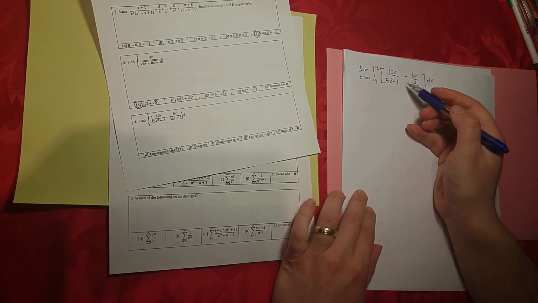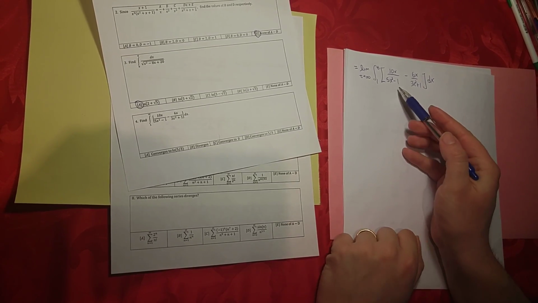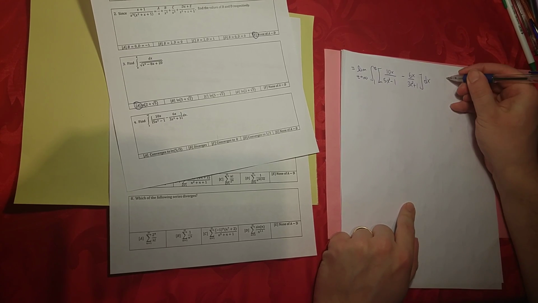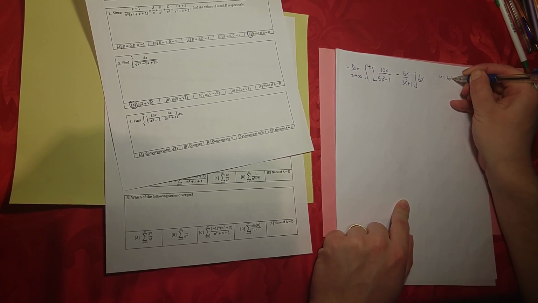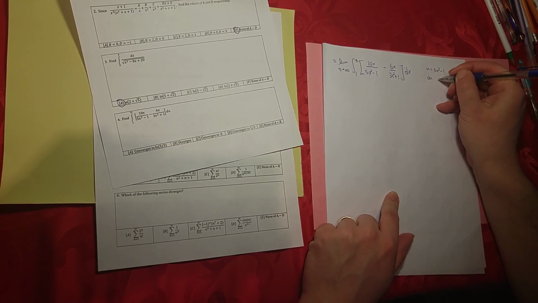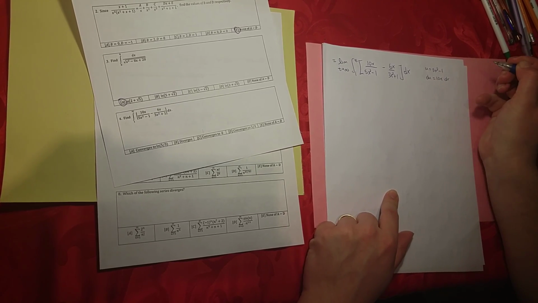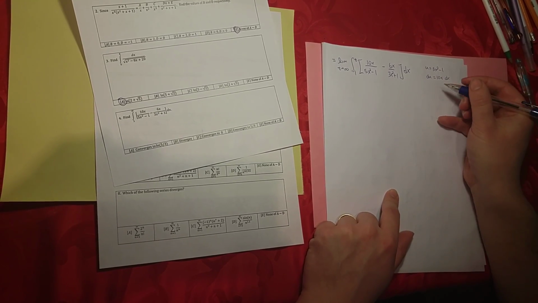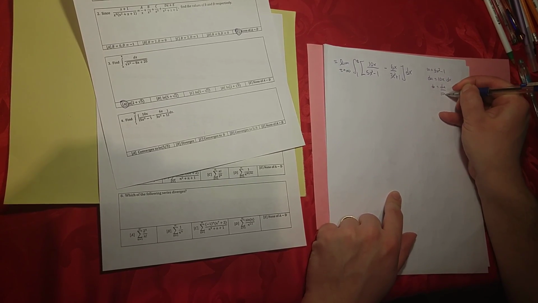Okay, now you can do each of these integrals using a substitution. This one, you'd let u equal 5x squared minus 1, and then du is equal to 10x dx. So then dx is equal to du over 10x.